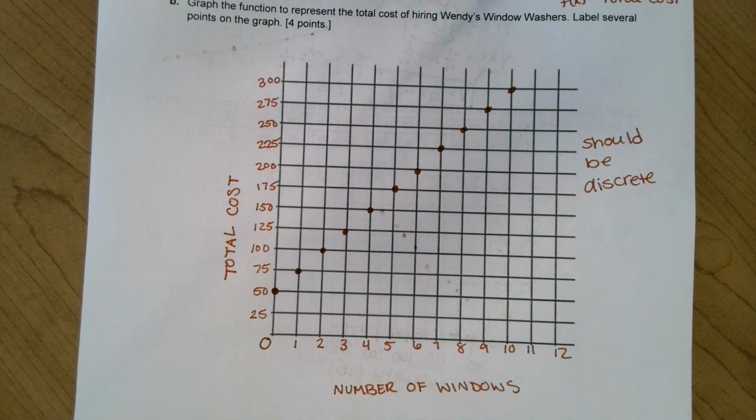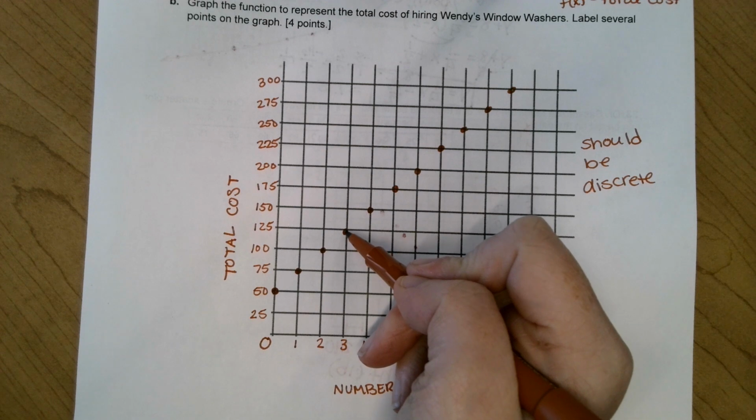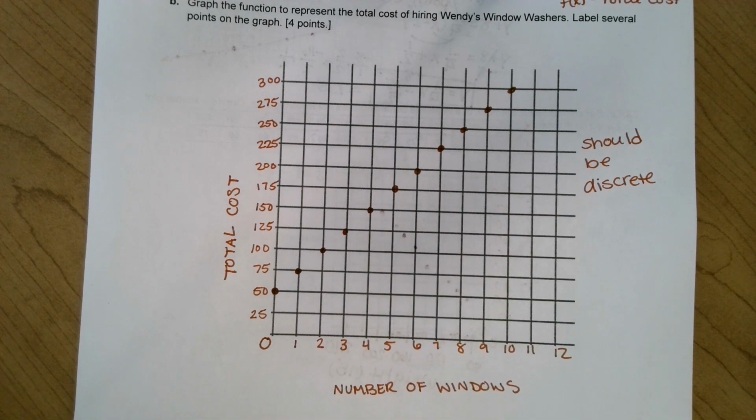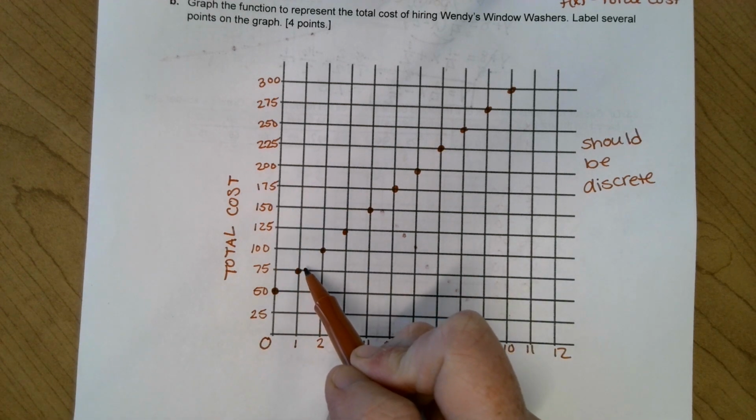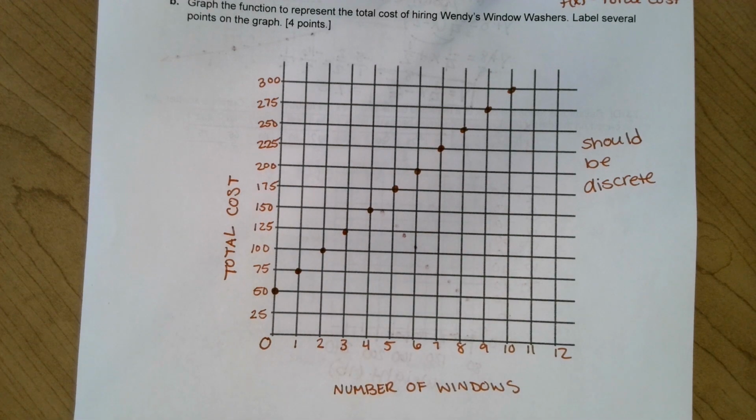And I've had a lot of people ask, well, how can you tell? You have to actually read the scenario and think, does it make sense to have an x value between 1 and 2? Or does it make sense for me to have everything between 3 and 4 in my problem? Here it doesn't make sense. Right here, the only thing that makes sense is washing 1 window or 2 windows. So this should be discrete because I wouldn't wash 1.3 windows, and I'm not going to prorate my pay for that. I'm going to pay you $25 for one or $50 for two.